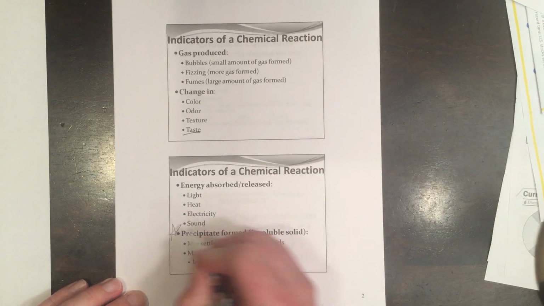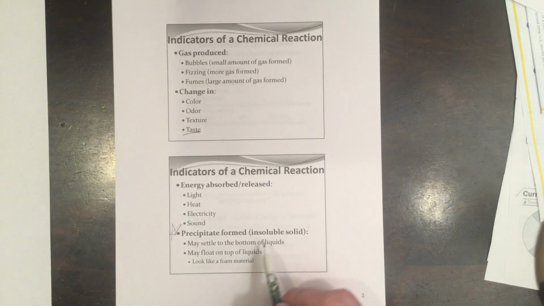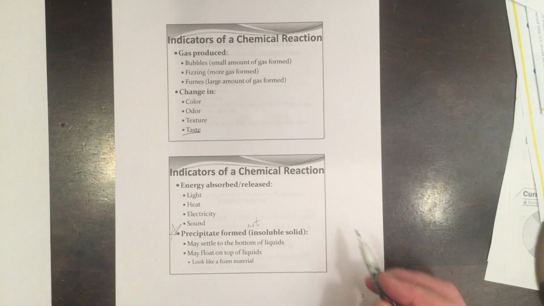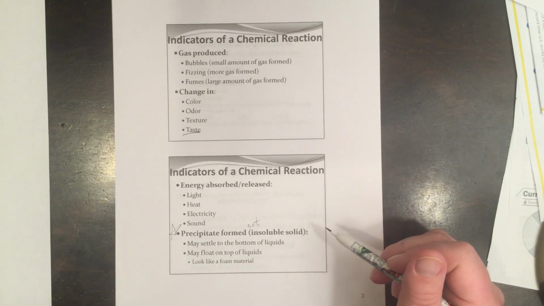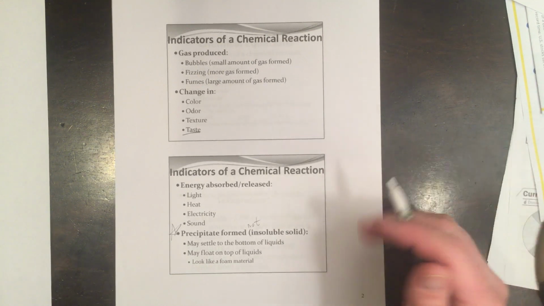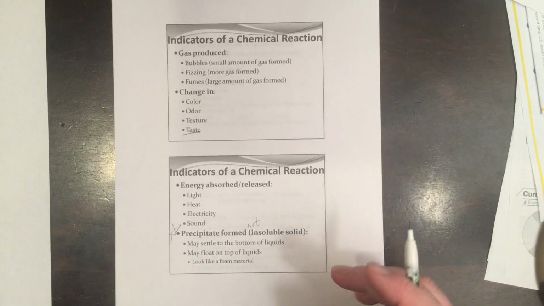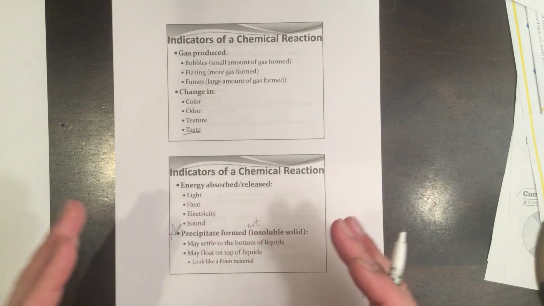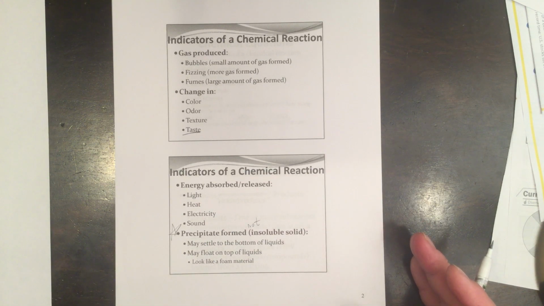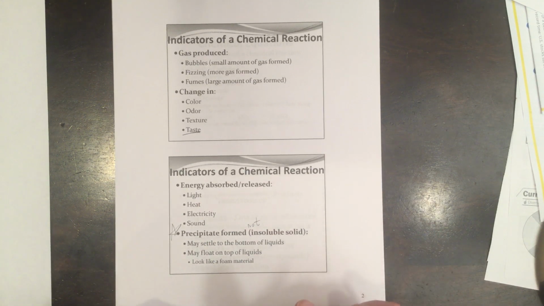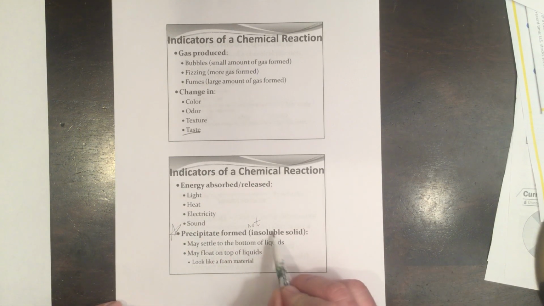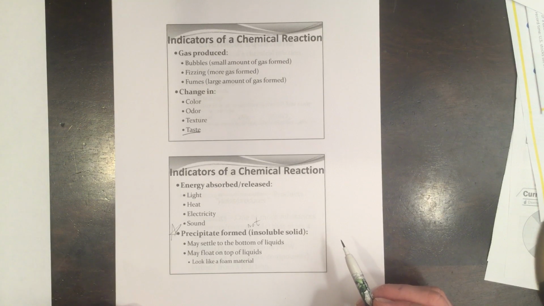And this is a big one right here. Precipitate. Insoluble means not able. Remember, in means not. So not soluble, solid. It won't dissolve in water. A lot of times our original compounds will be in water, okay? And then when they mix with whatever they're reacting with, you would get new compounds, and you might see a white solid or some sort of colored solid form at the bottom that's not dissolvable in the water that it's already in.